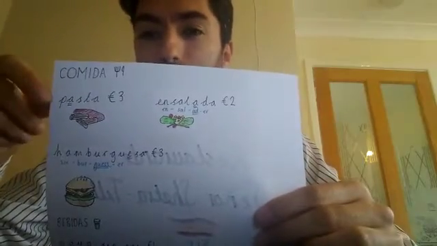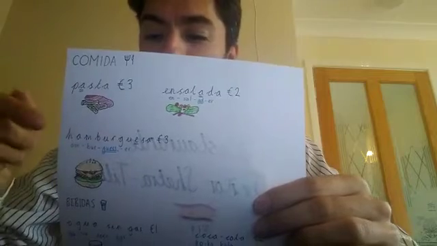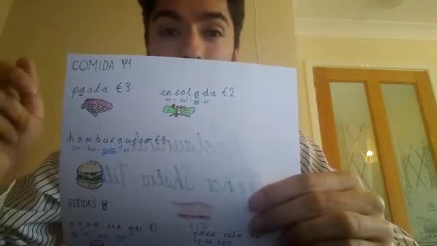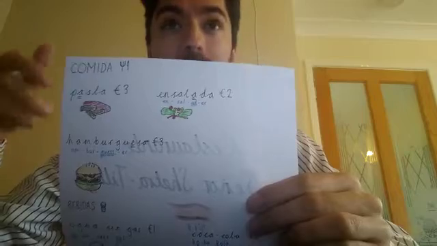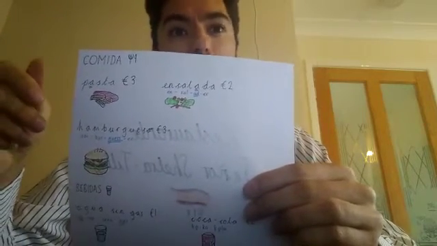So we've got pasta, we've got ensalada, we've got hamburguesa, and I've also put a picture of each, again, just to help bridge the gap between English and Spanish a little bit too.